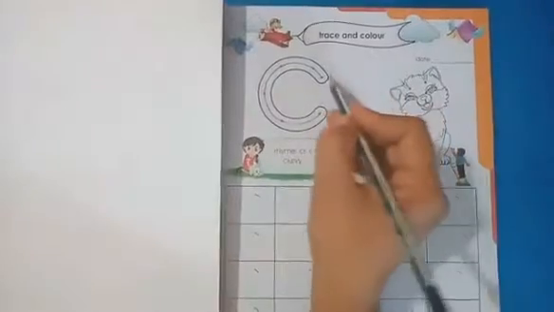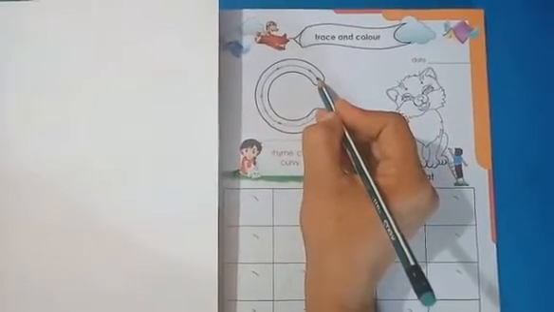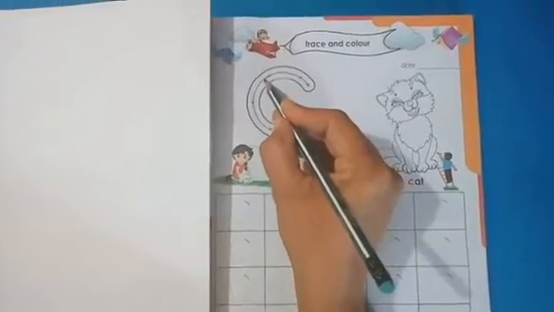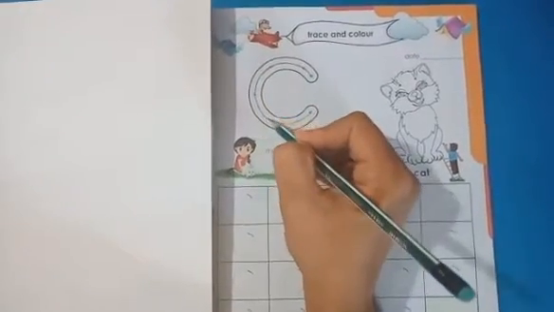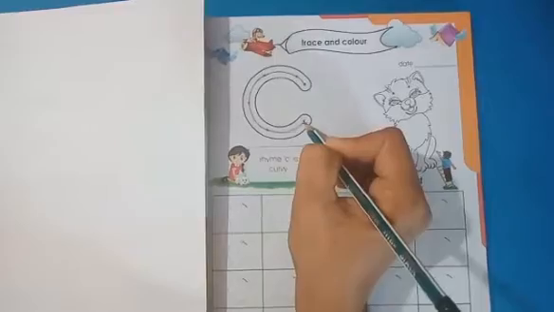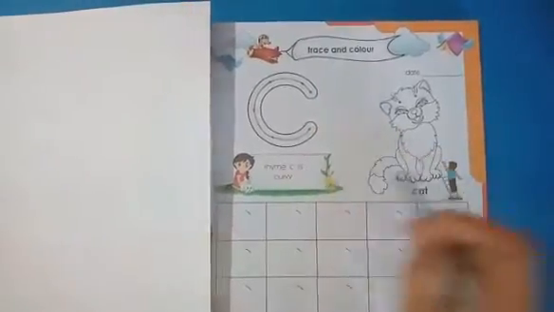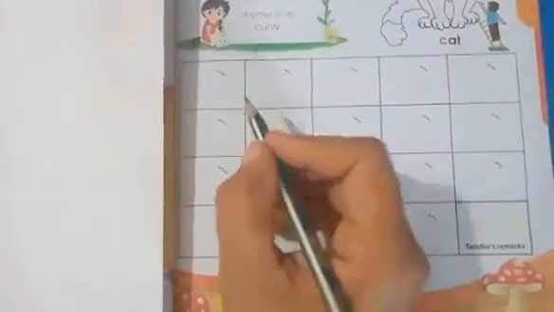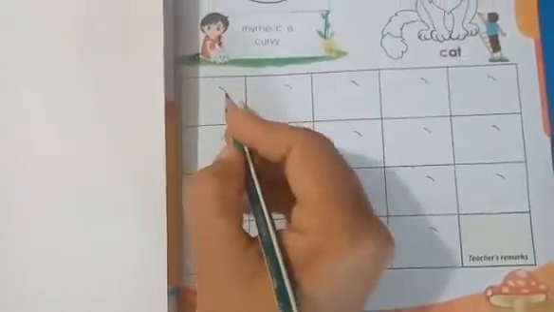Again, look at here. You start from dot and draw like curved shape. And C is curvy. K, cat. Dear students, now all of you trace with me.